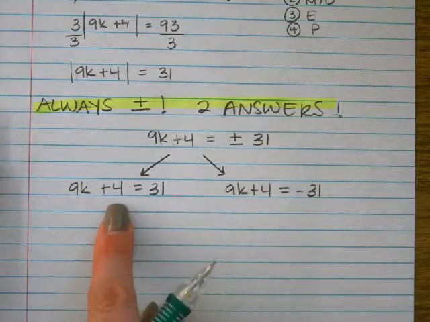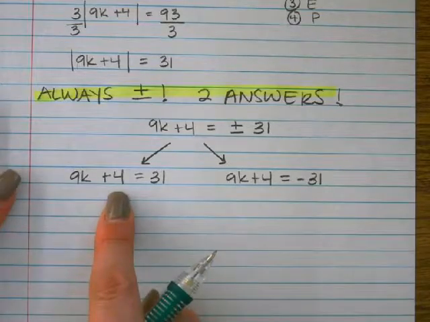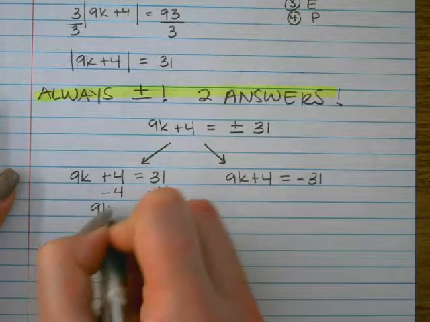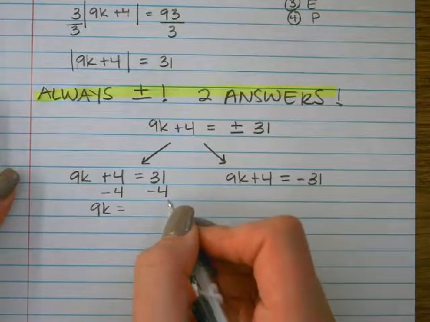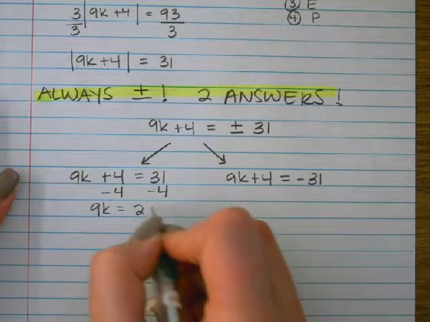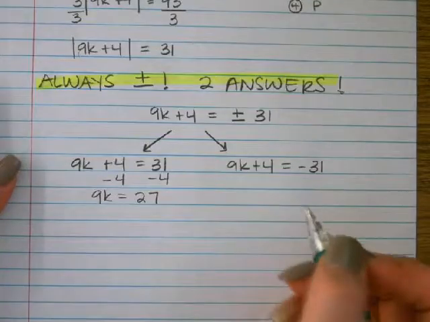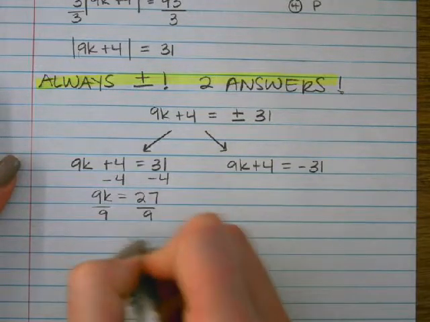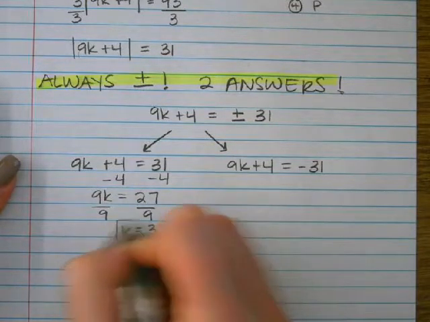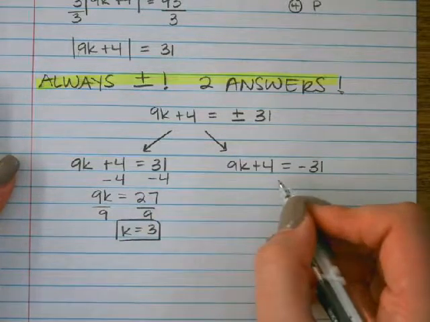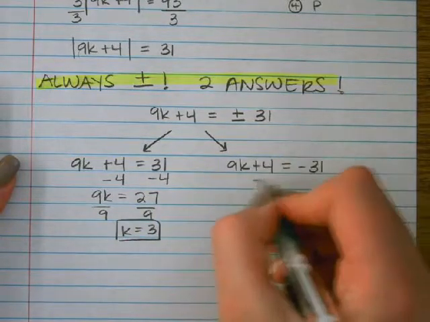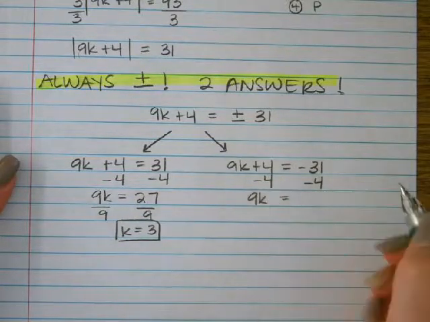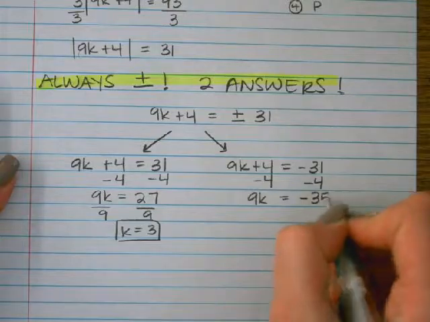So what do I do in this equation right here? Subtract 4. So I have 9k equals 27, right? And then what do I do? Divide by 9. And k equals 3. Okay. Over here, what do I do? Same thing. Subtract 4. This time when I subtract 4, what do I get? 35.